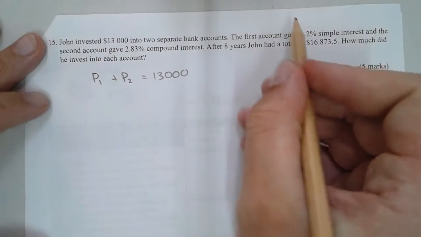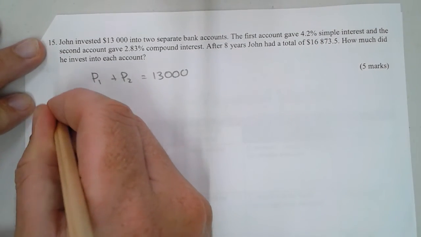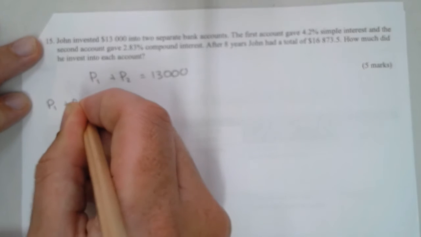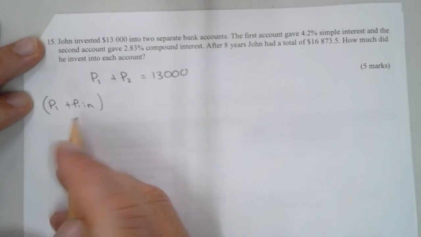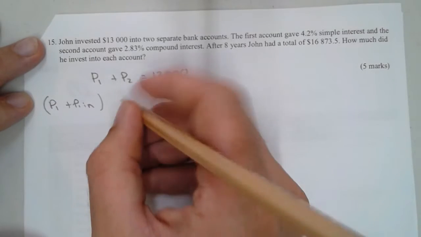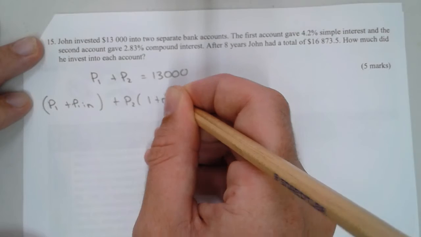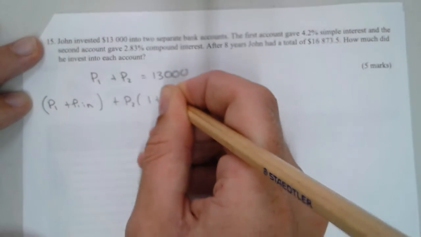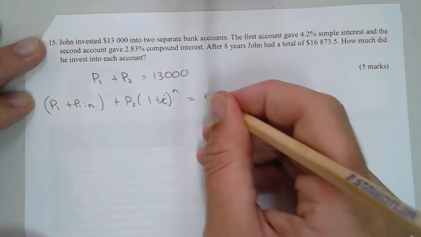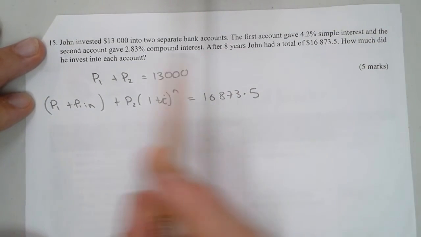Now the return from bank account 1. So bank account 1 would be the principal plus the interest, because it's simple. So P plus PIN, that gives us the return from bank account 1. The return from bank account 2 would be a compound interest question, and that's P times (1 plus I) to the power of n, and that equals 16873.5. So we've got two equations here.